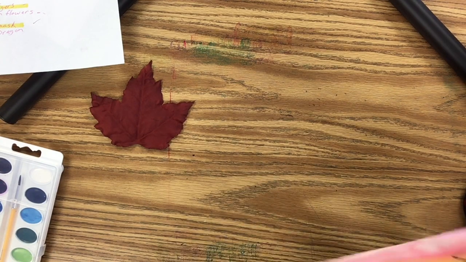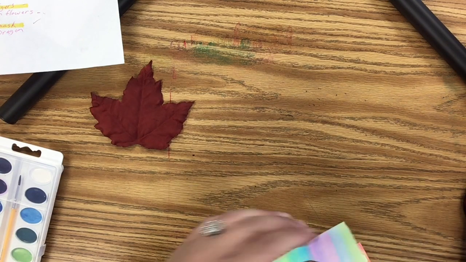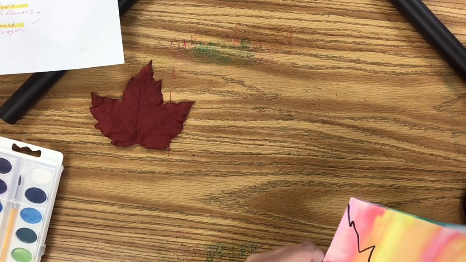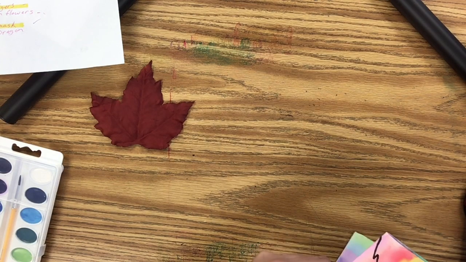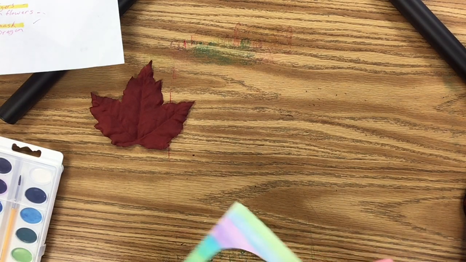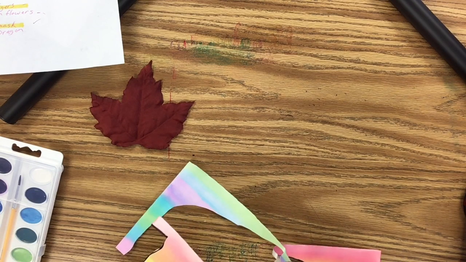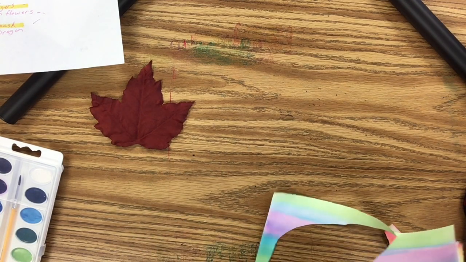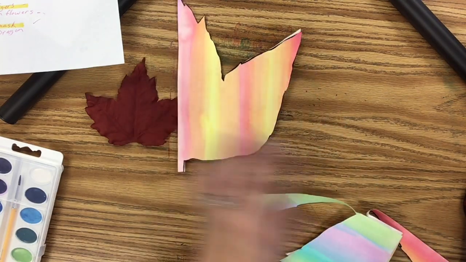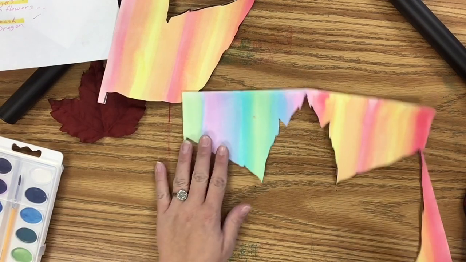Again, notice I'm cutting it all in one piece. This is very, very important here, and I'll show you why in just a second. So I'm cutting this out. And remember, we're focusing on that positive and negative space. So if I were to look at what the positive space is and what the negative space is in this artwork, my leaf would be considered positive space because it's an object that's taking up space. And then this background area right here would be my negative space.